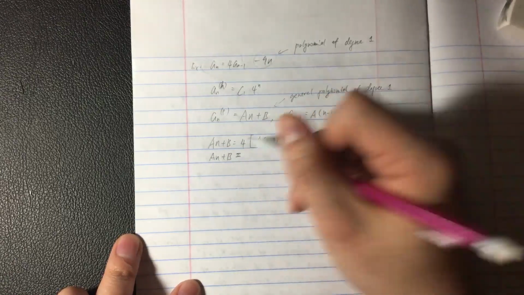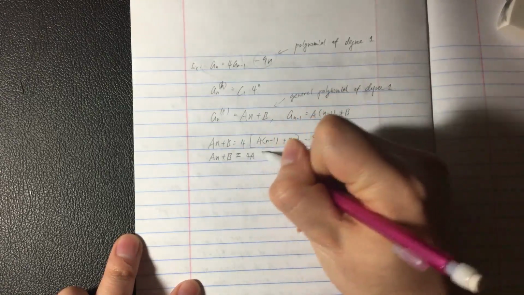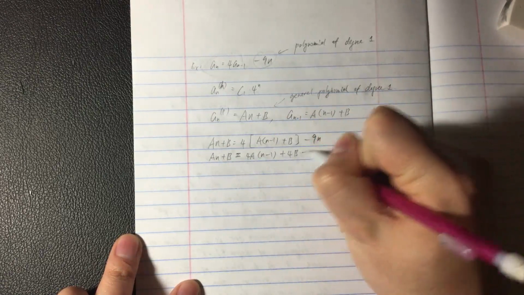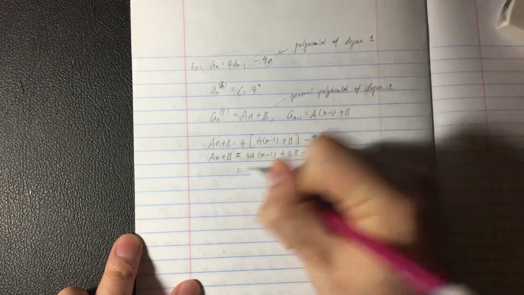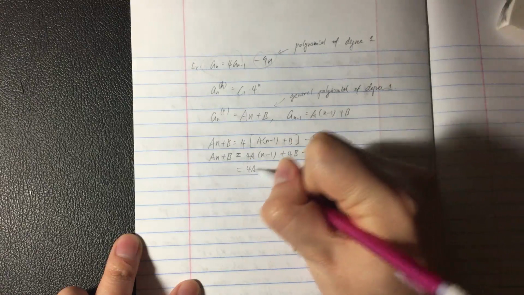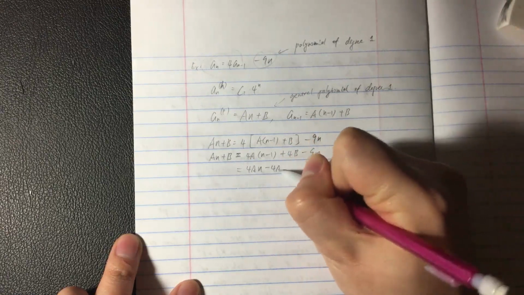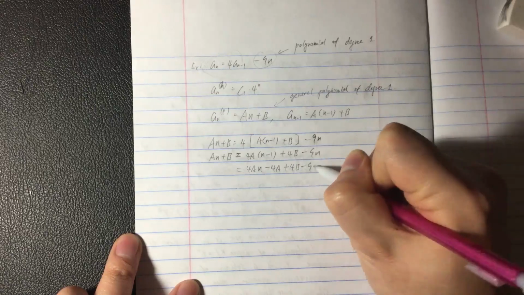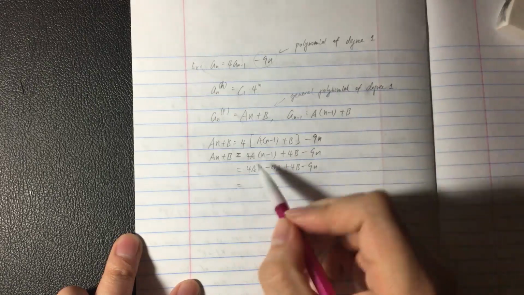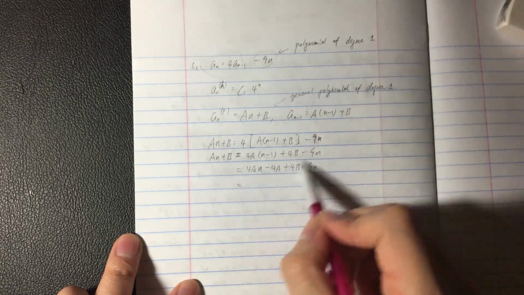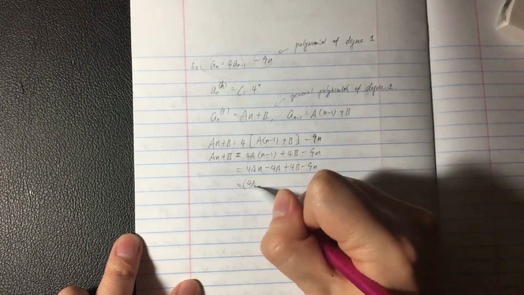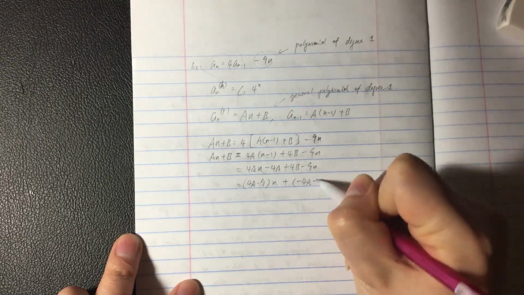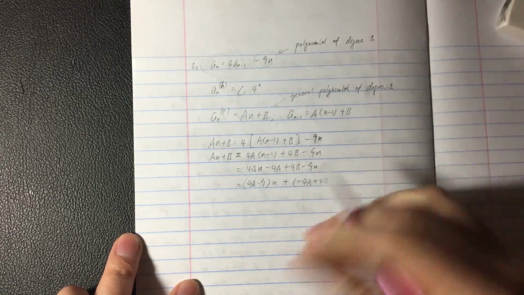I first distribute the 4. I get 4a times n minus 1 plus 4b minus 9n. Distributing 4a, I get 4an minus 4a plus 4b minus 9n. Then group the terms with n together: 4a minus 9 times n, plus negative 4a plus 4b.